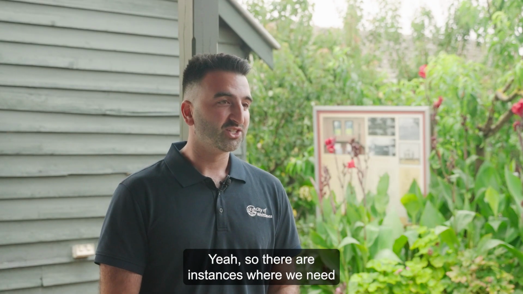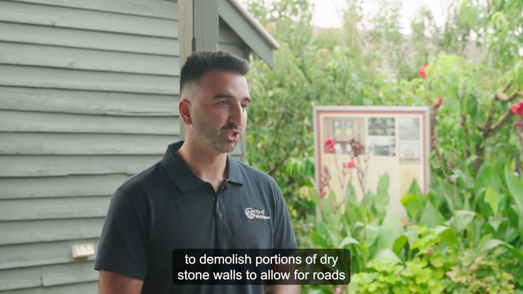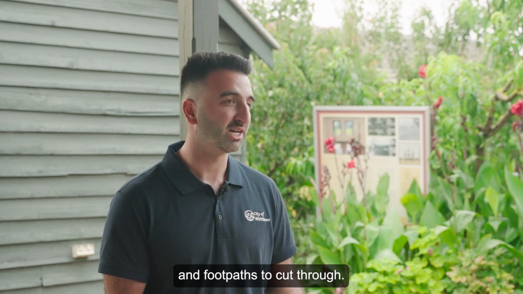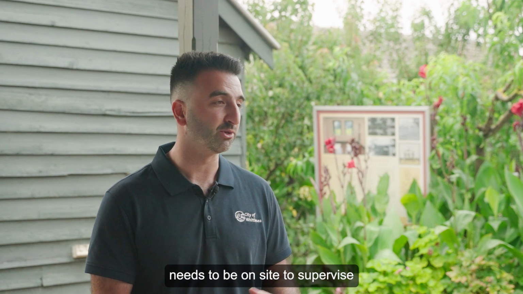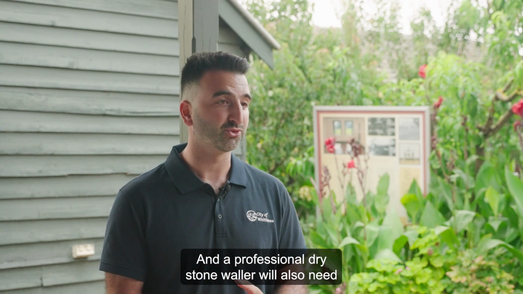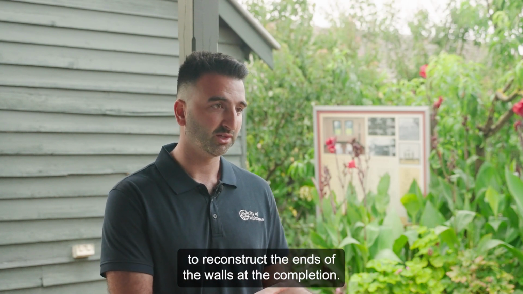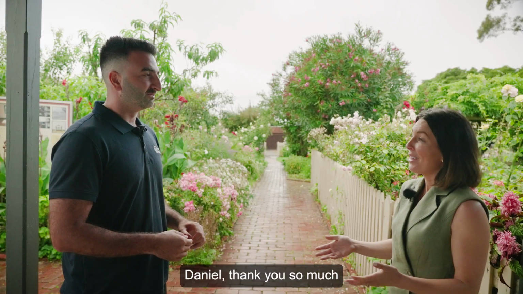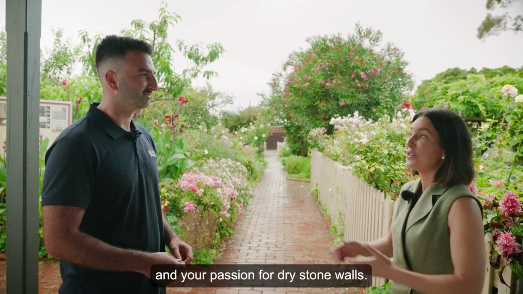Yeah, so there are instances where we need to demolish portions of dry stone walls to allow for roads and footpaths to cut through. In instances like this, a professional dry stone waller needs to be on site to supervise the demolition of these walls, and a professional dry stone waller will also need to reconstruct the ends of the walls at the completion. Daniel, thank you so much for sharing your engineering expertise with us and your passion for dry stone walls.